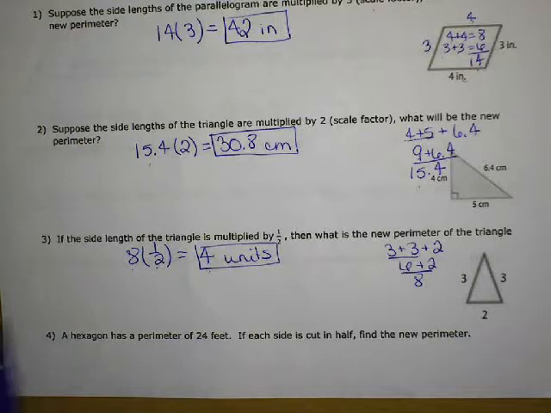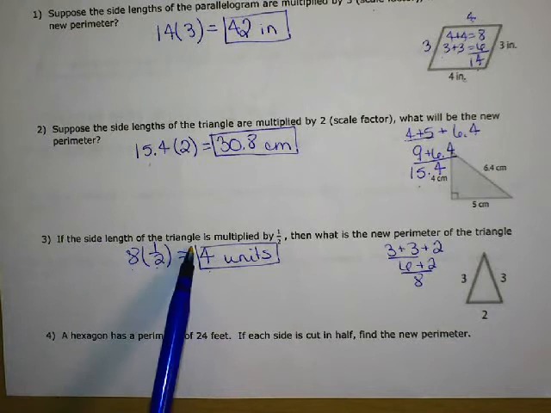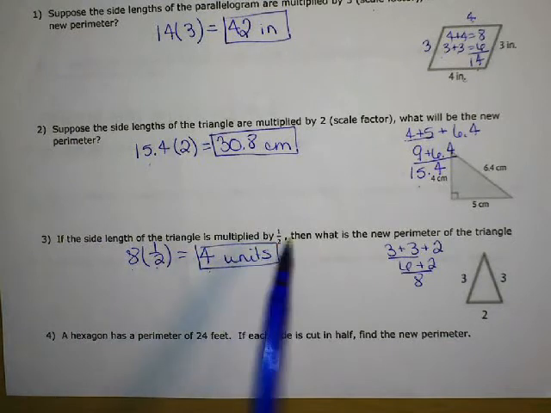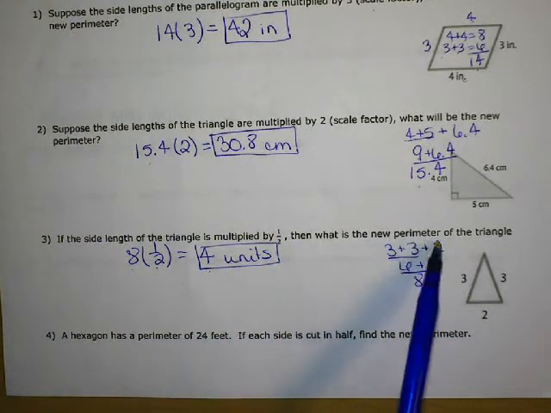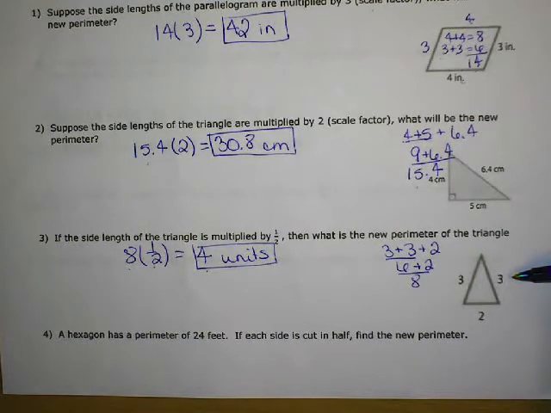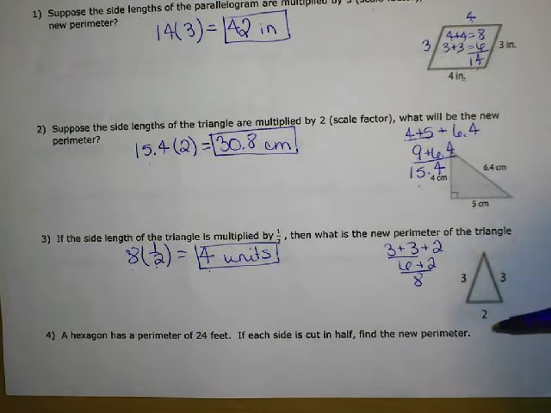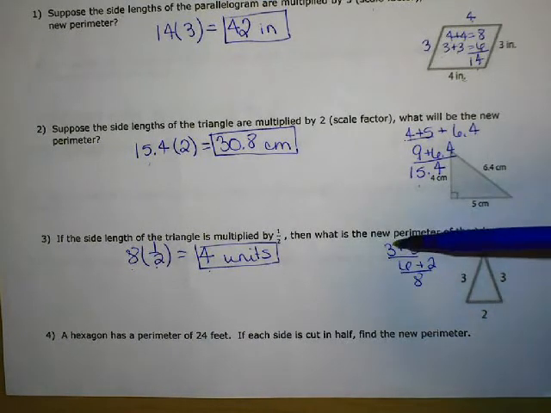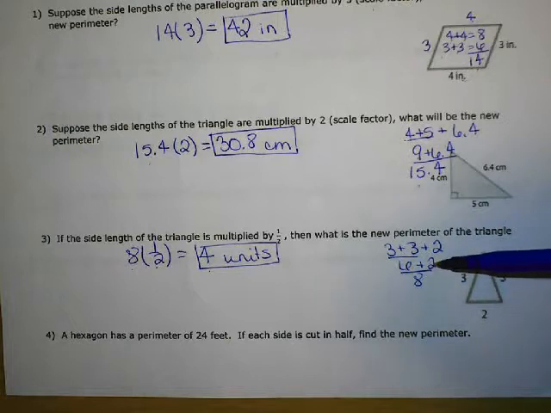I know it's already been worked for you, but if you read it, if the side length of the triangle is multiplied by 1/2, then what is the new perimeter of the triangle? Well, we do need to find the original perimeter of the triangle given. You just add up all the sides. We did 3 plus 3 plus 2. 3 plus 3 equals 6.